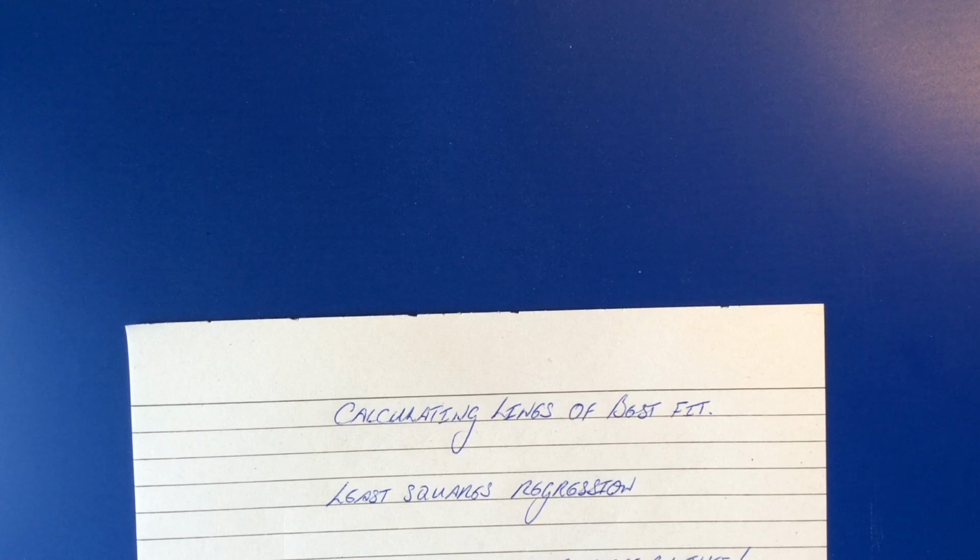Today we're going to look at lines of best fit, how they are calculated. Notice I didn't say how we calculate them, how they are calculated. And in particular, we're going to look at least squares regression. Now, I'm going to show you the formula for how this is actually done. And I don't want you to be put off by this because 99% of people who do this use a calculator to do it.